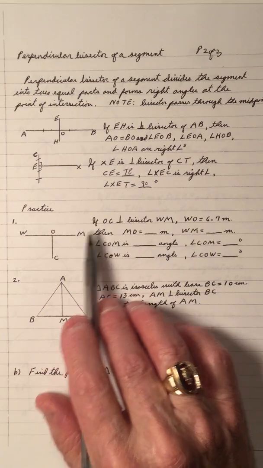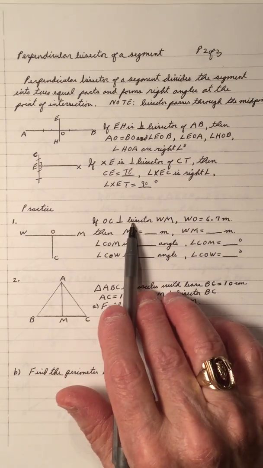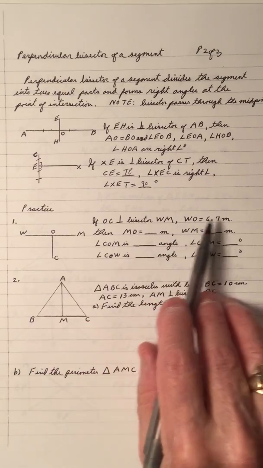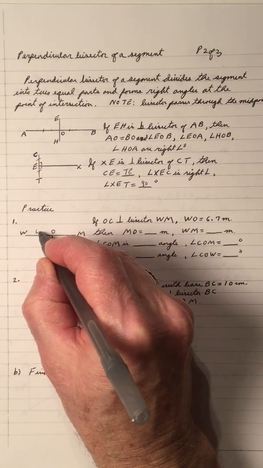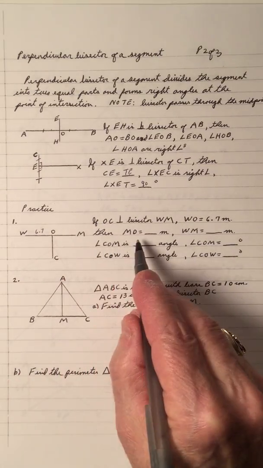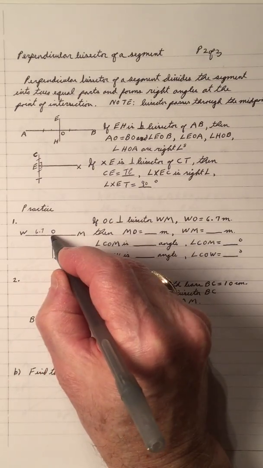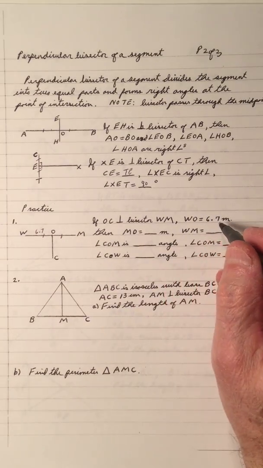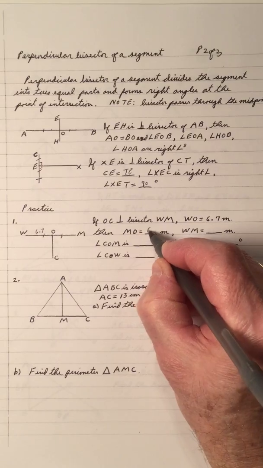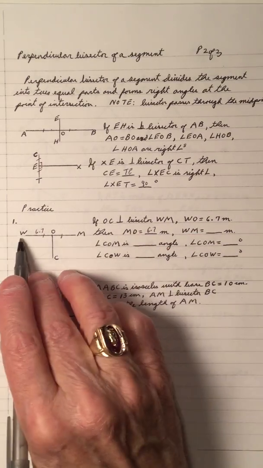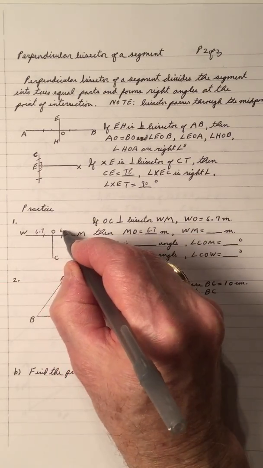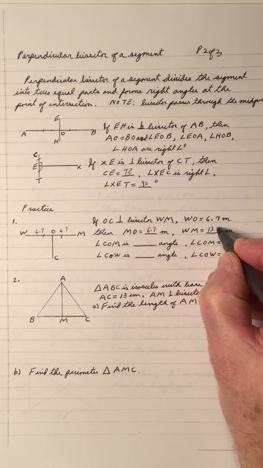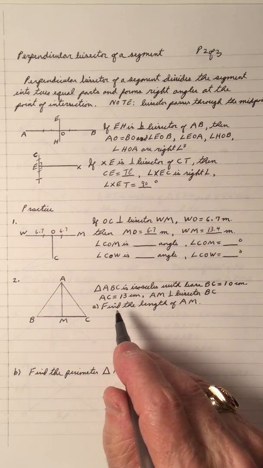In this diagram, it says that OC is the perpendicular bisector of WM. If WO is 6.7 meters, WO is 6.7. If that's a perpendicular bisector, then that's the midpoint that bisects, so that segment is equal to that one. That means that MO is 6.7 because they're equal. That means that WM is 6.7 doubled, or add them together and you get 13.4. You can multiply by 2 or you can add them together.